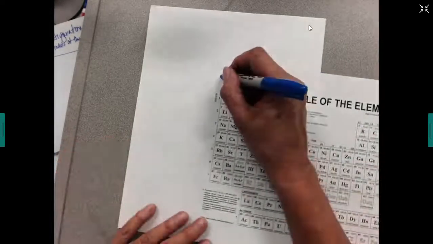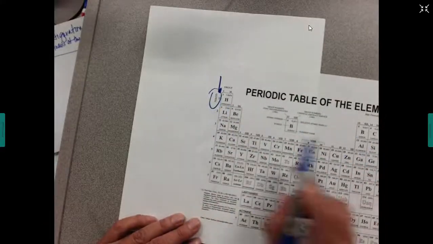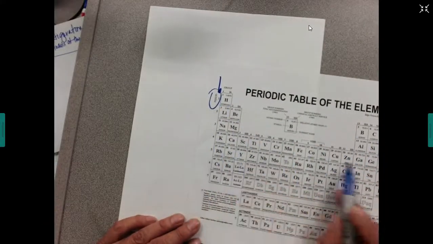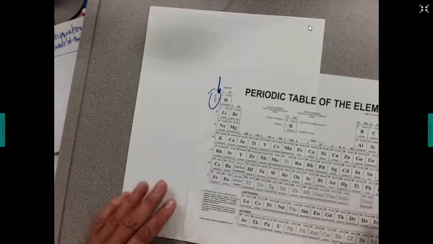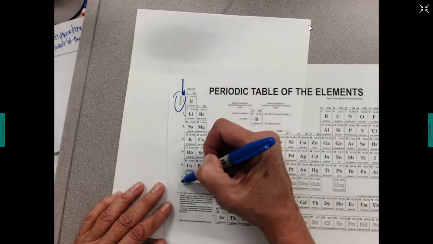All right, you can see that down here we've got things we call the period. Periods are these horizontal rows as we go back and forth on the periodic table, a set of 1, 2, 3, 4, 5, 6, or 7.